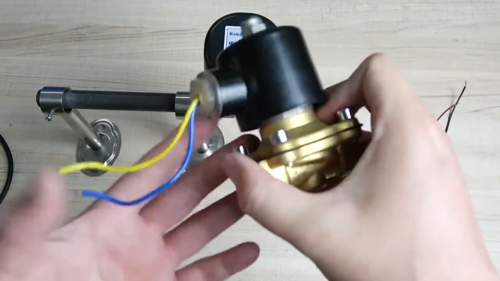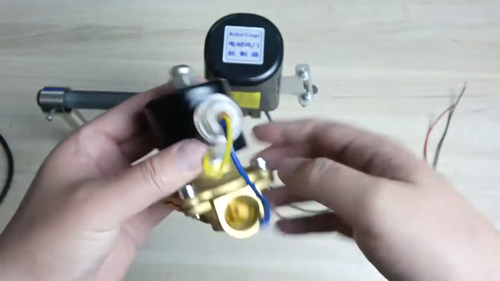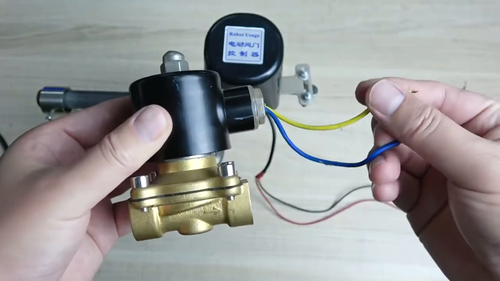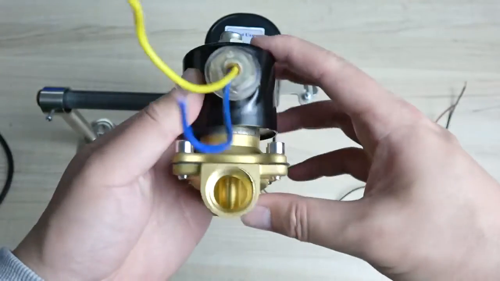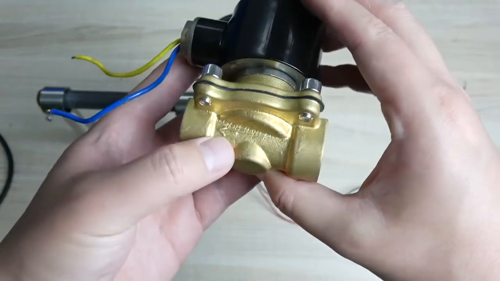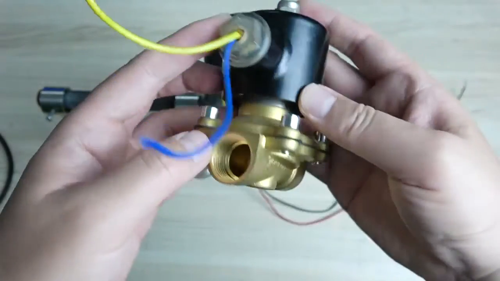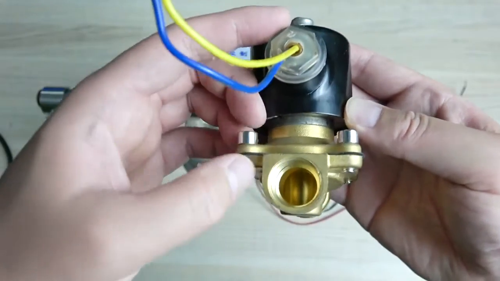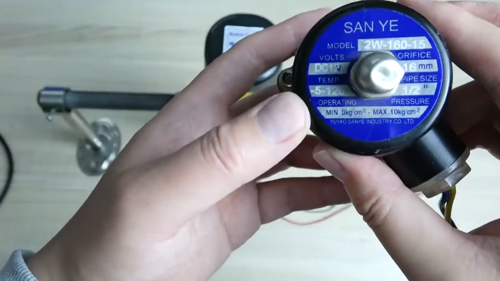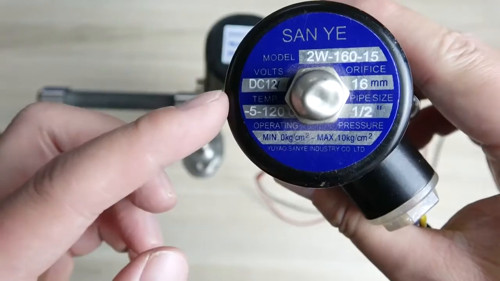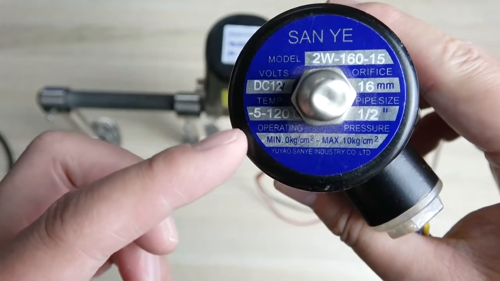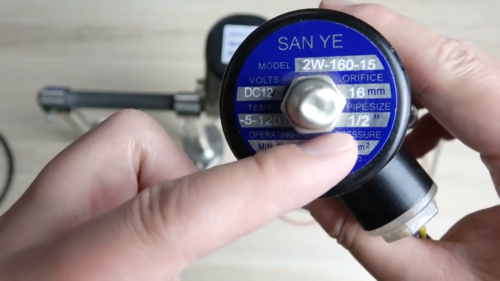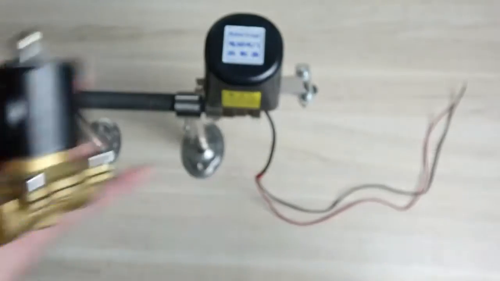And this electrical type, you can see these two lines, and this is the input mark, and this is the flow output. And you can see the voltage and other markings: voltage, pressure, temperature and size, like this.